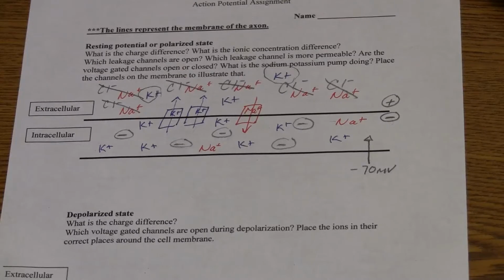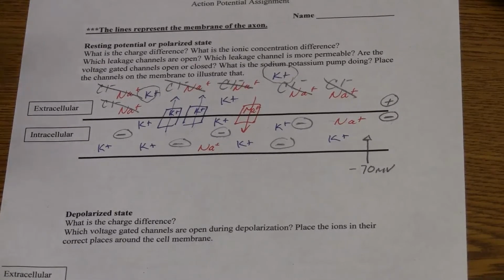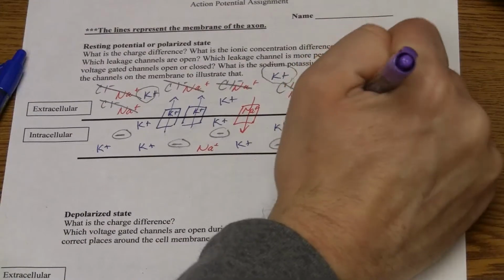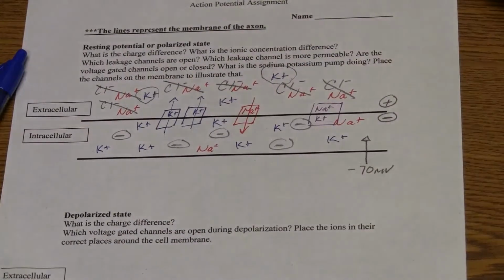Now, this would continue, potassium and sodium would continue to leak one way or the other, and ultimately they would stop when both sides were equal, and that's the law of diffusion. And so somehow we need to reset the ionic concentration difference, and that would be the role of the sodium-potassium pump that we see here.